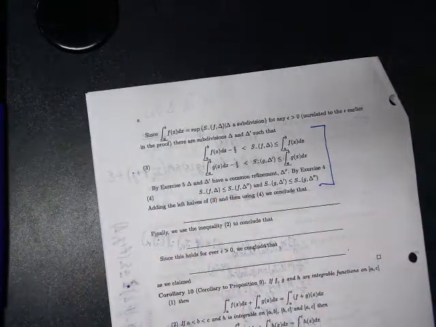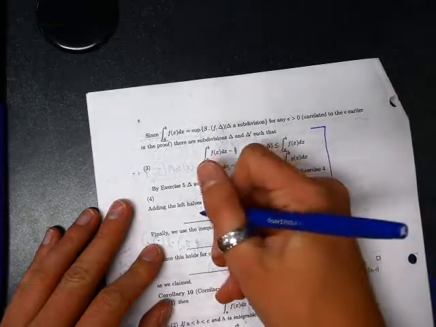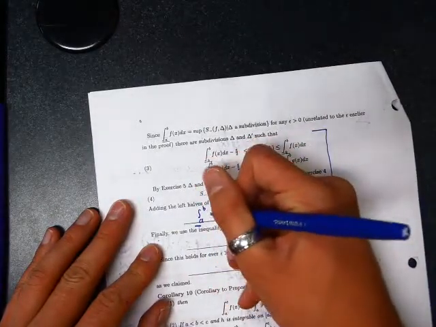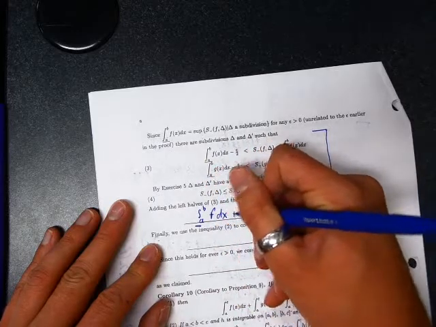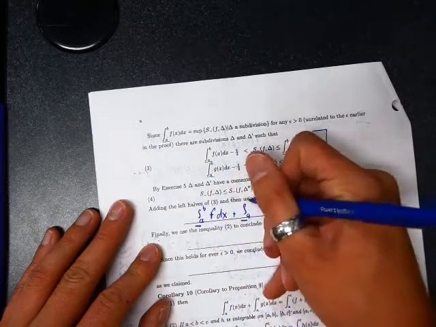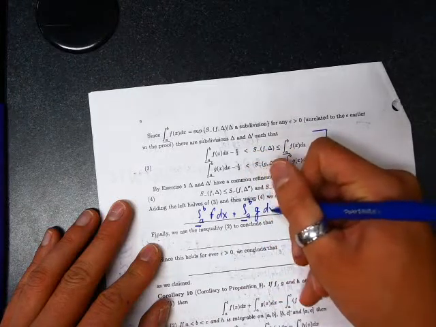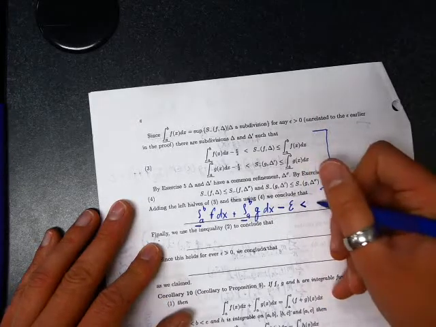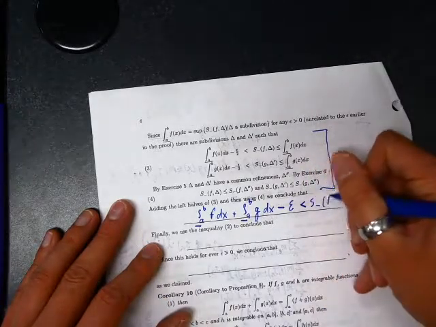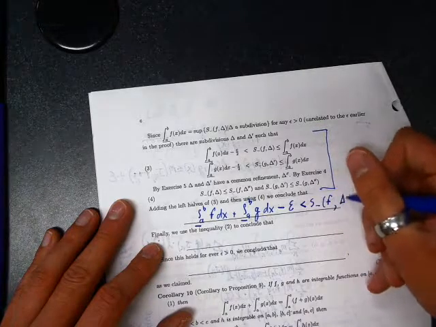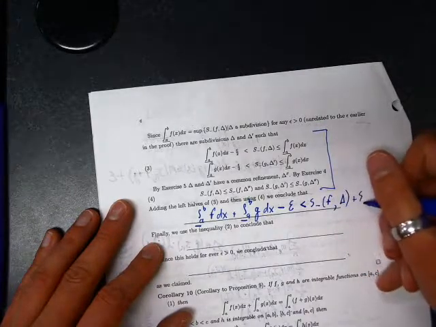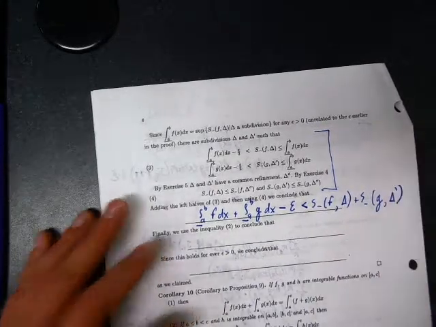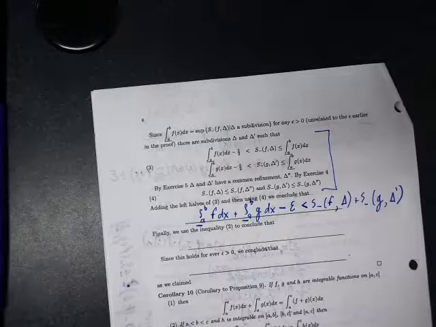I suggest adding the left halves. So I can conclude now that the lower integral from a to b of f dx plus the lower integral from a to b of g dx minus epsilon is less than s minus of f comma delta plus s minus of g comma delta prime, just by adding those together.